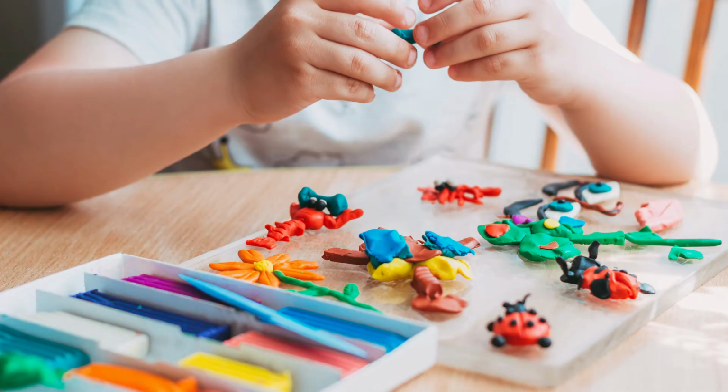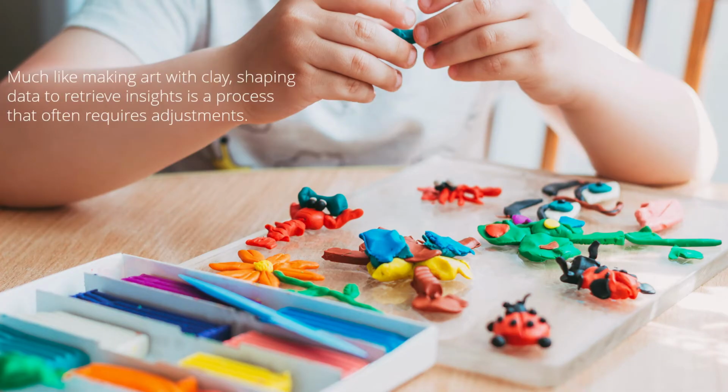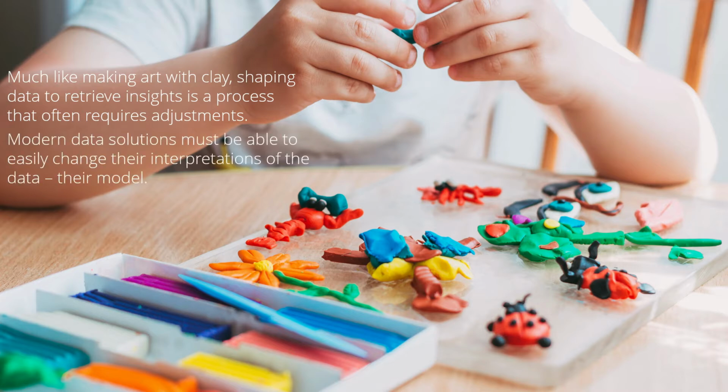Much like making art with clay, shaping your data to retrieve insights from it is a process that often requires adjusting the way we interpret it. Our understanding of our data, its meaning, and how it can be used, is only as good as the understanding of the context in which it was created, stored, and managed. Because of this, modern data solutions must be able to easily change their interpretation of the data, as implemented through the data model and the way we transform our data into this.